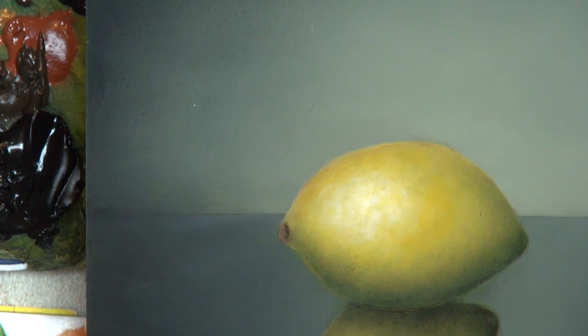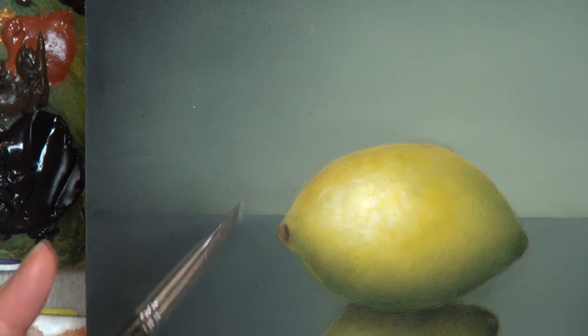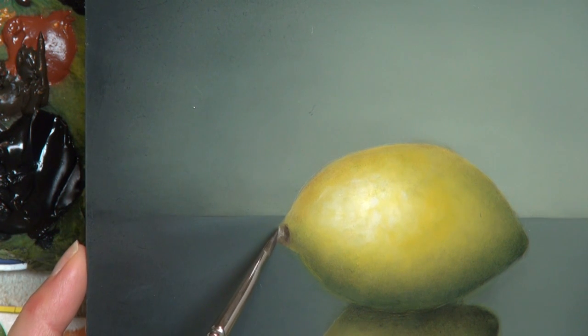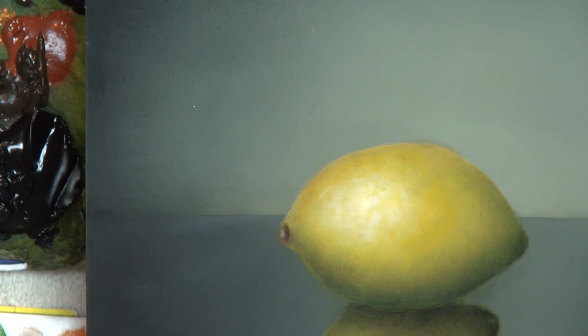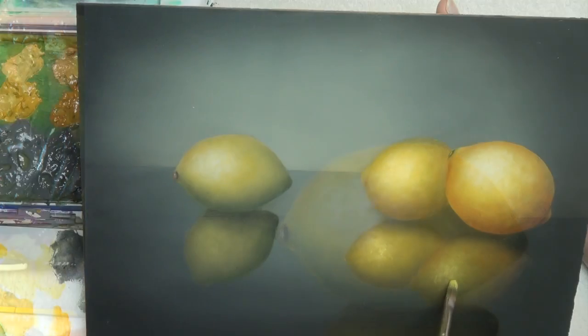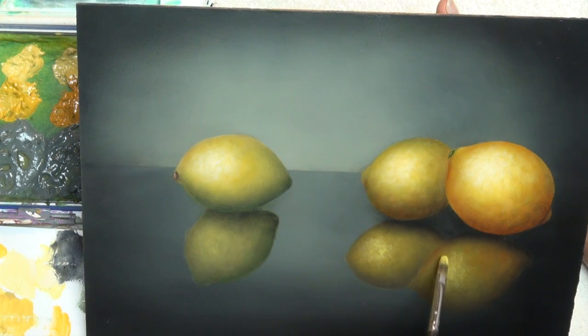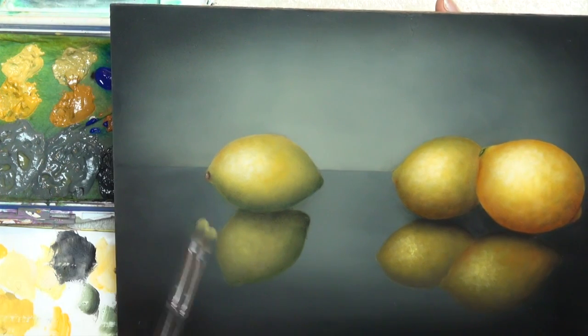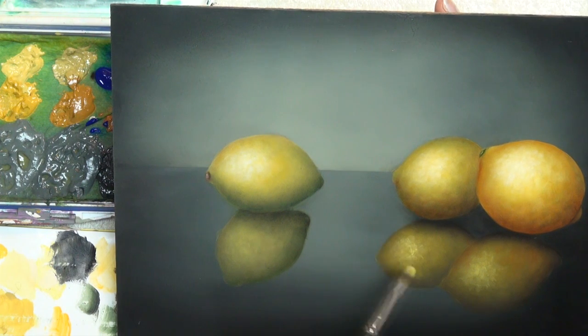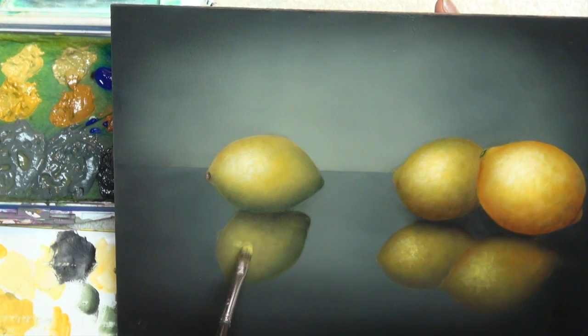I'm going to wipe that on my brush and come into some, leave it your dirty brush. Put a little medium white. And on that end, I'll just put a tiny bit of medium white. See how now it definitely has that highlight shine.